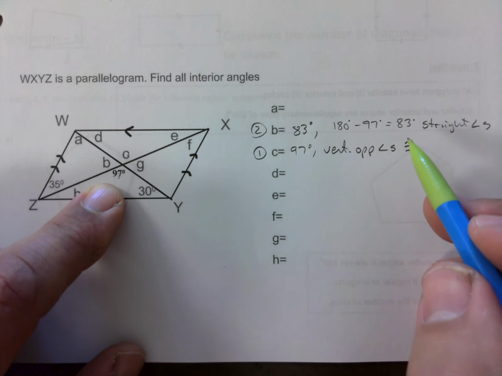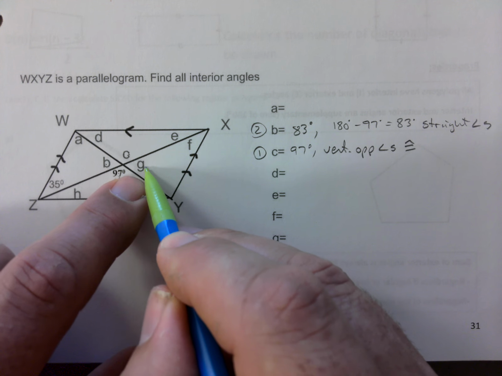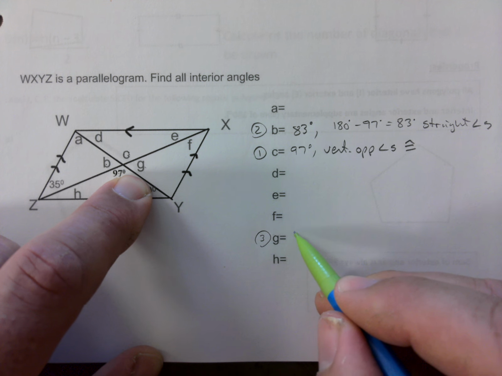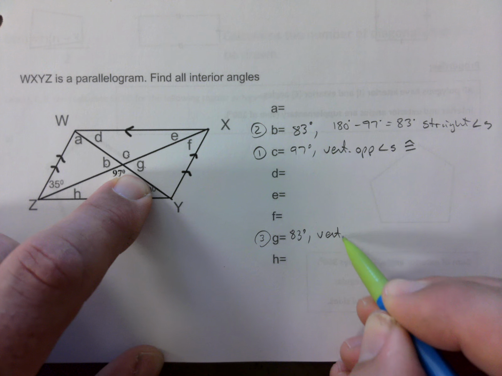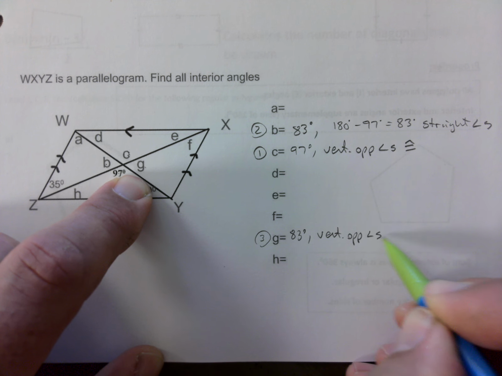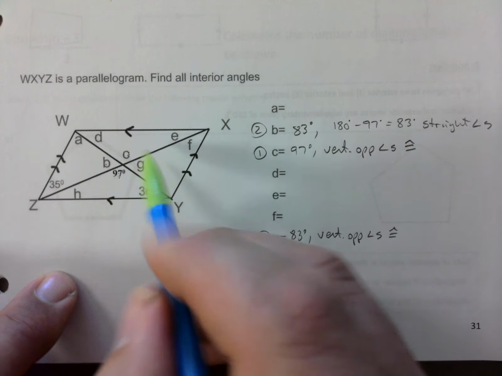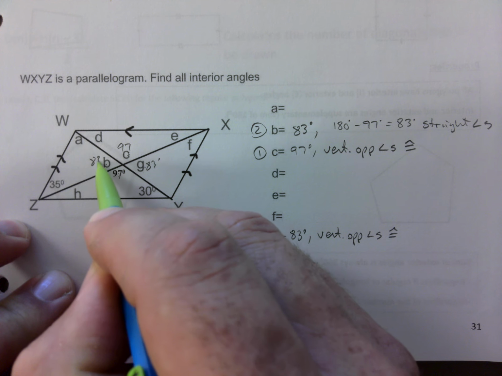And so G is going to be the same as B, right? So you can do that next. G is the same, 83, and we just say vertically opposite angles are congruent. So all of this is taken care of. This is 97, this is 83, this is 83.